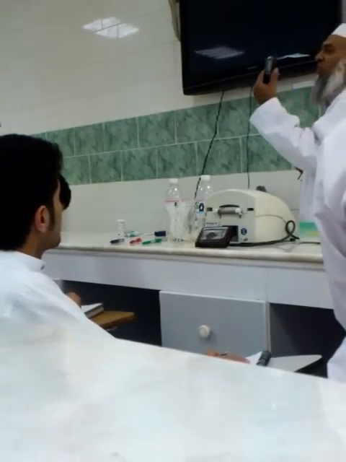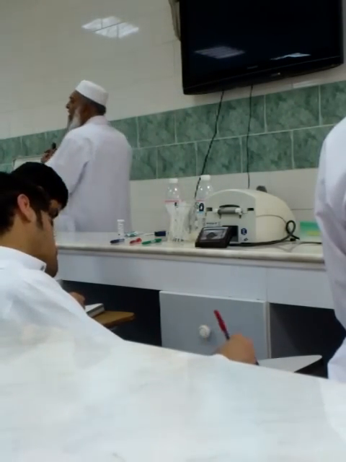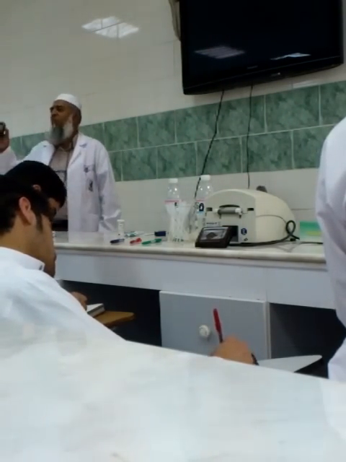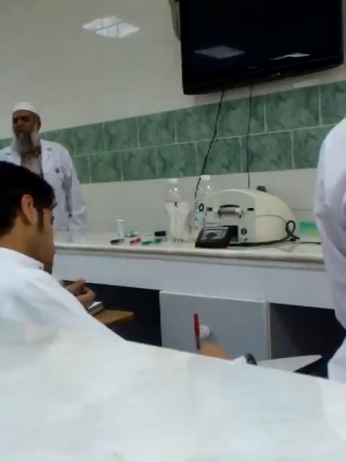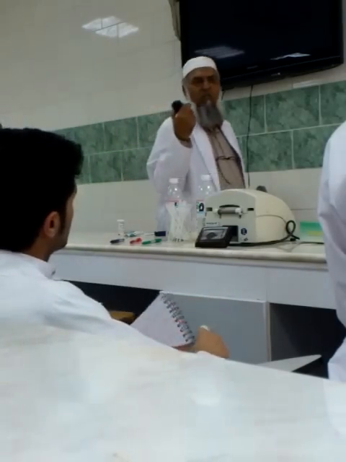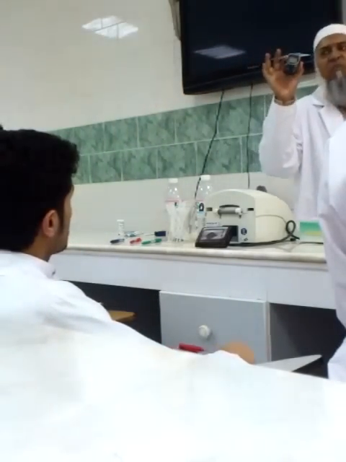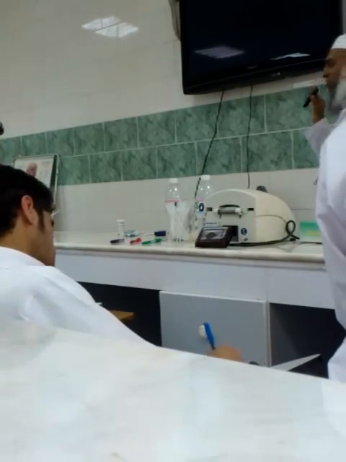But now with the availability of this glucometer, it becomes very simple for them. They just check their glucose by themselves and take their insulin. So this is a very safe, very convenient, very simple, very easy method.